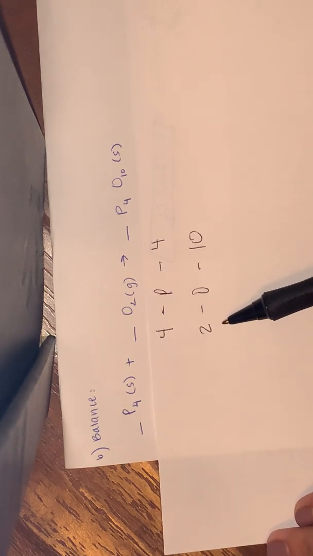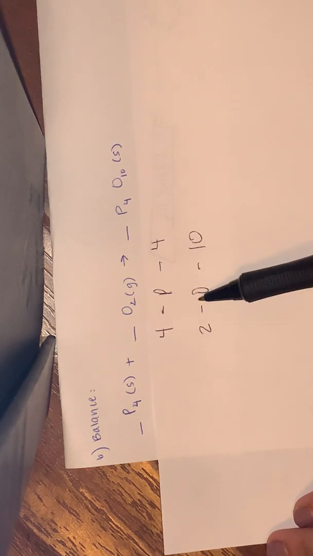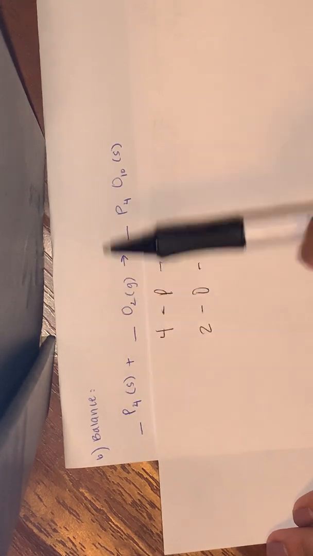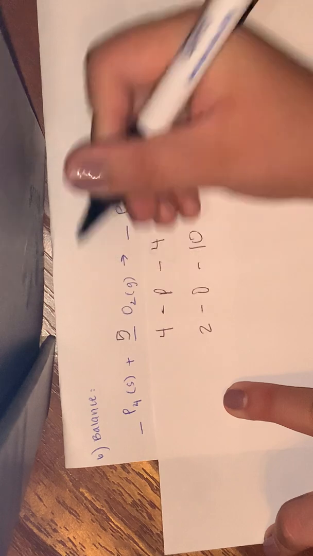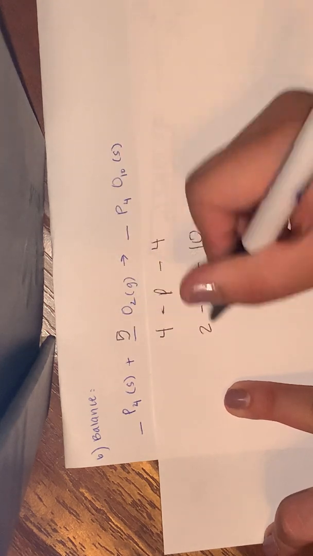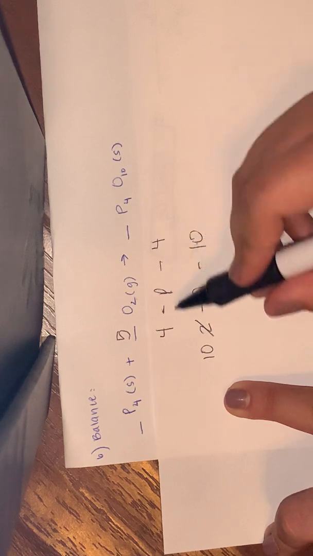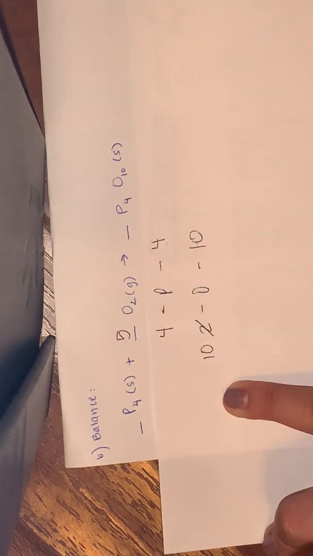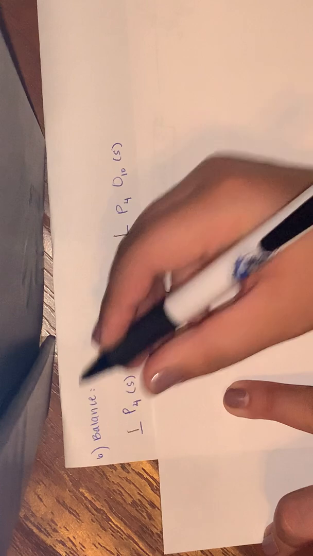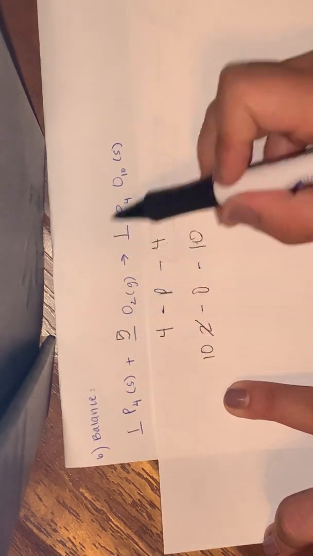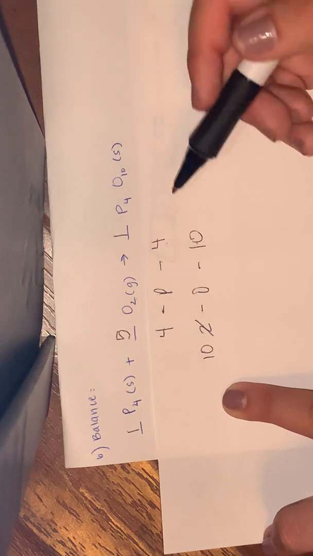So what we can do here is on this side multiply this oxygen, this 2, with a 5, because 5 times 2 gives you 10. These both balance out, and these two balance. So you can just put a 1 in front of these, because we have 4 phosphorus, 10 oxygen, 4 phosphorus, and 10 oxygen on this side, and that's it.